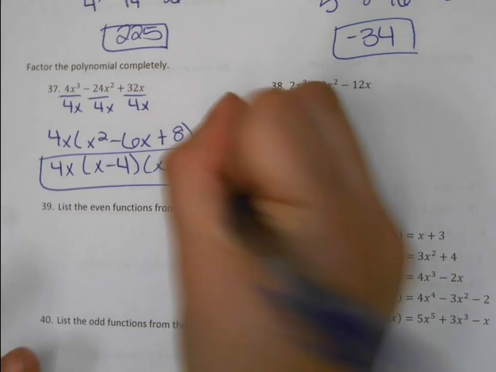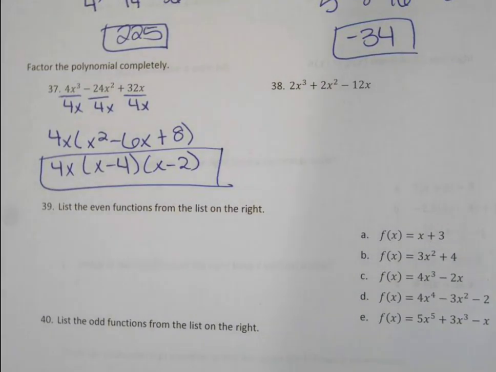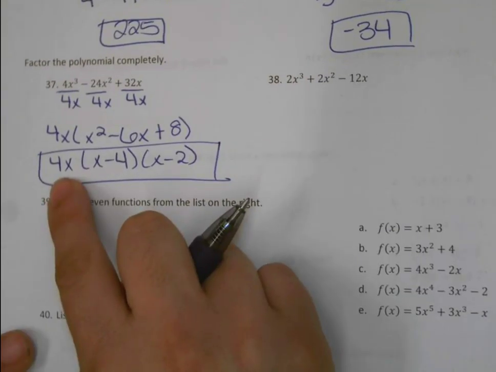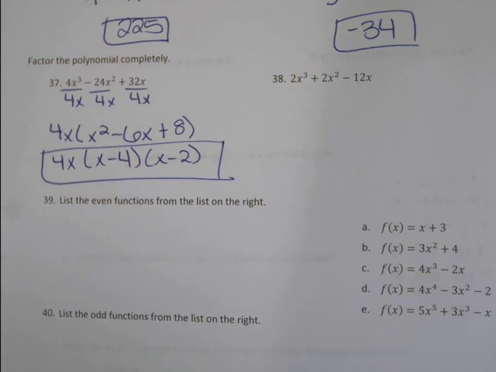So, on the final, it should have the boxes you type in. So 4x would go in the first box, and then it doesn't matter which order I put these two in.